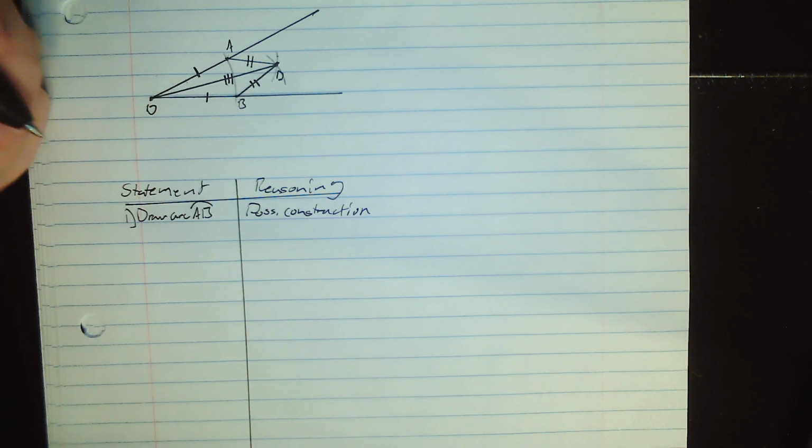Statement and reasoning. So the first thing we're going to do is draw the arc AB, which we can do because it's a possible construction. Now, next, because of this construction, we know, like I already said, that segment OA is congruent to segment OB by the definition of that arc construction.